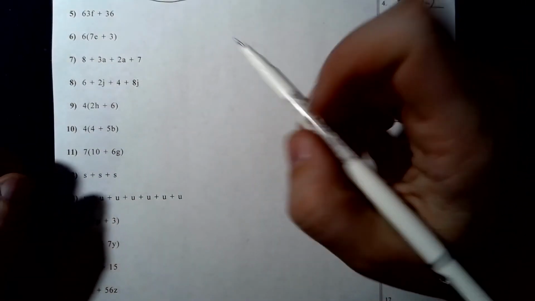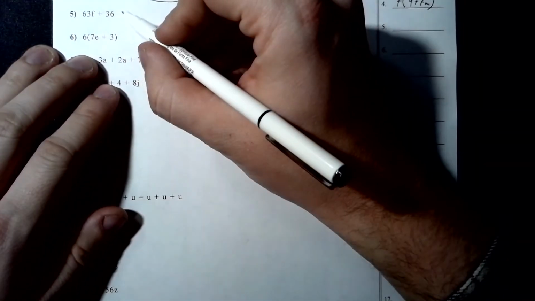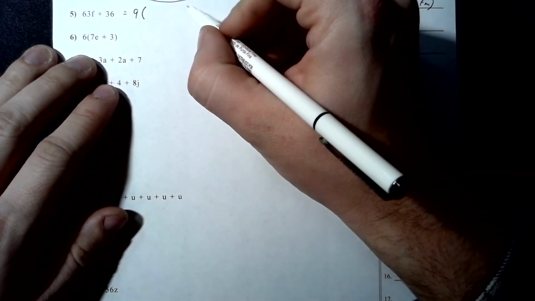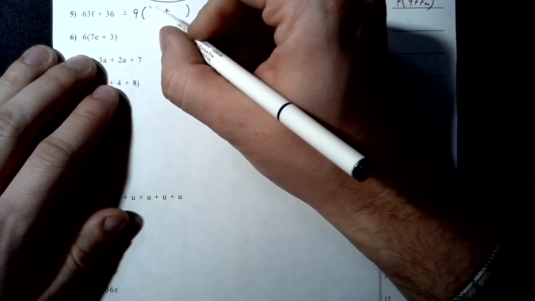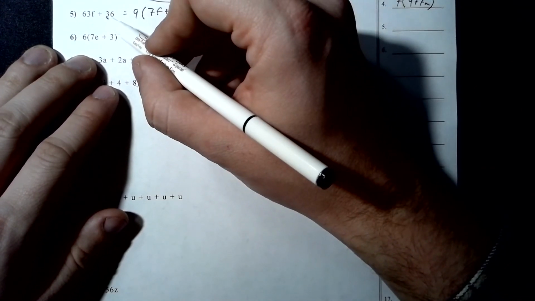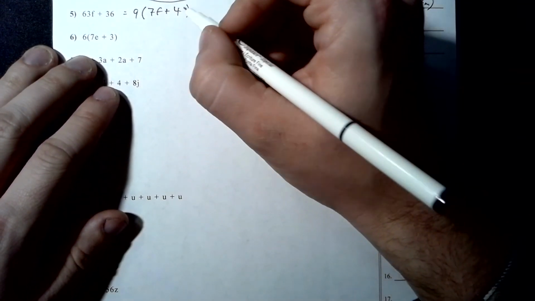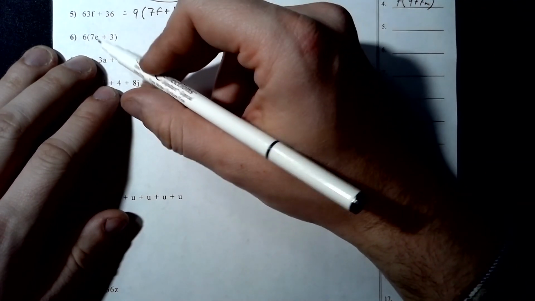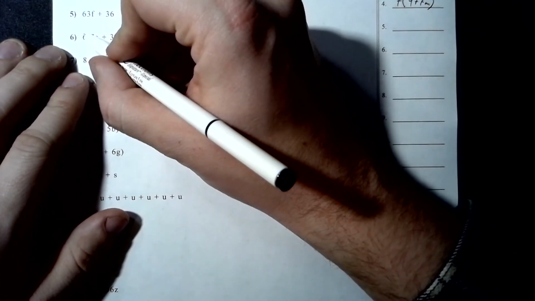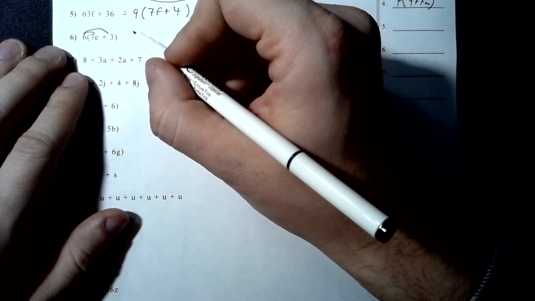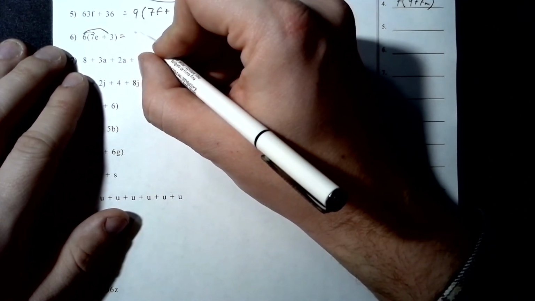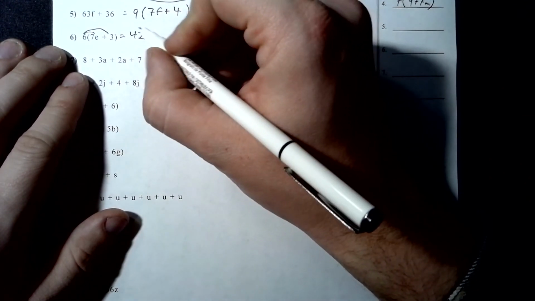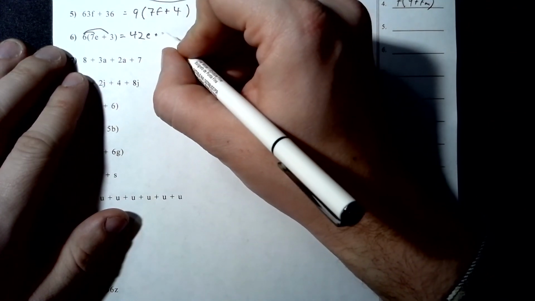63 and 36, those both have common factors of 9. If I remove the 9, 63f divided by 9 equals 7f. 36 divided by 9 equals 4. Number 6 operates backwards. We are going to redistribute my common factor into my brackets. 6 times 7e equals 42e, and 6 times 3 equals 18.